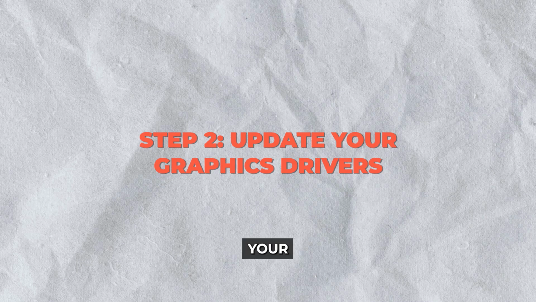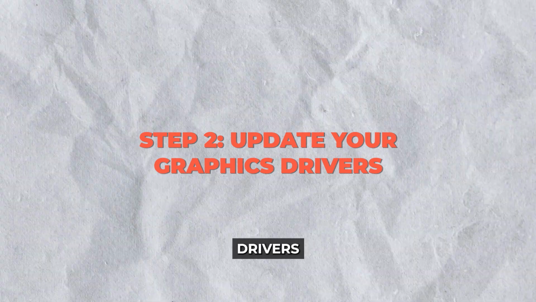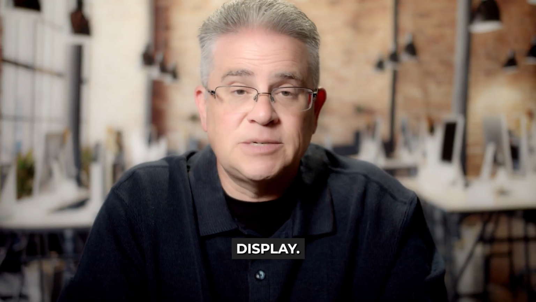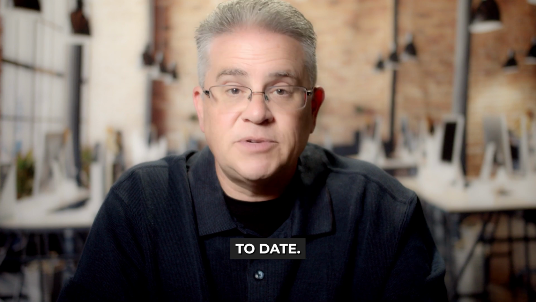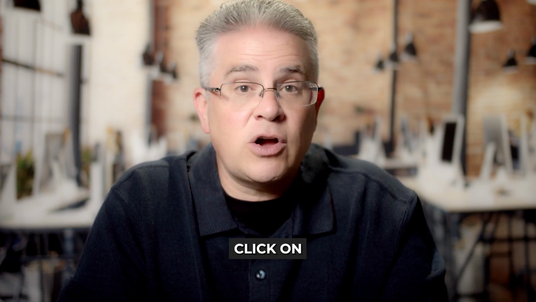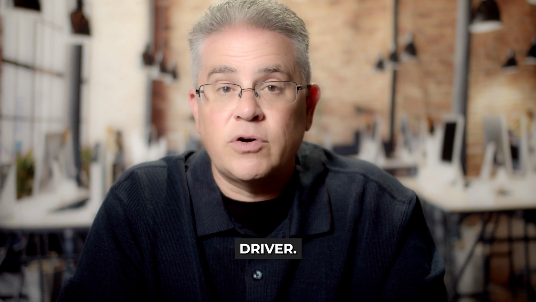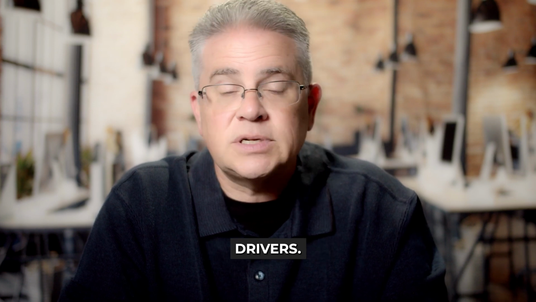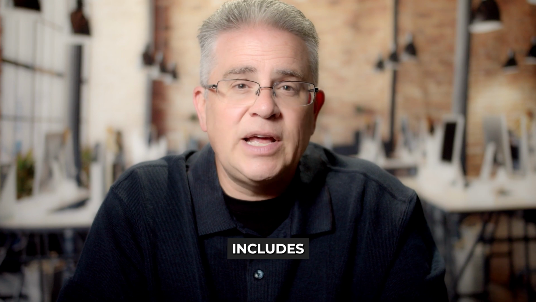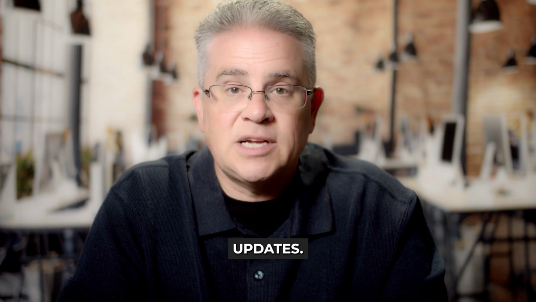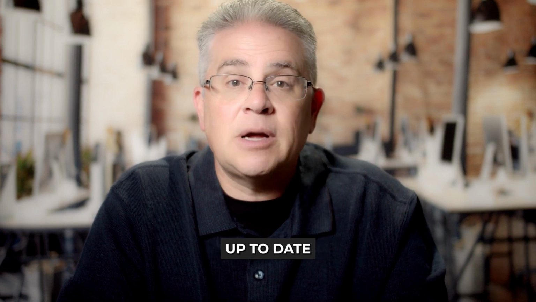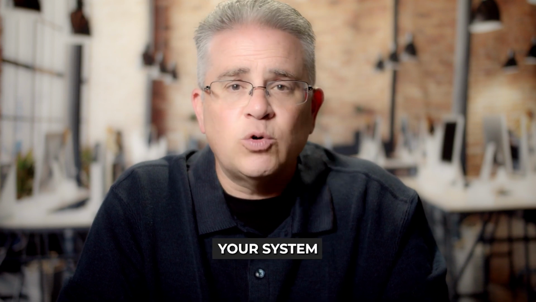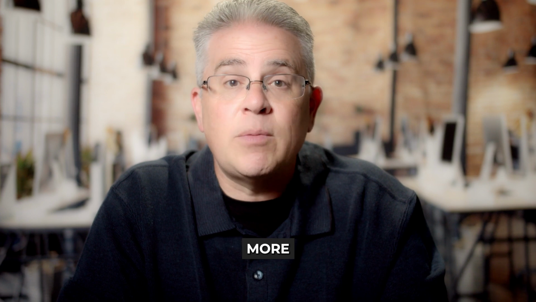Step 2. Update your graphics drivers. Outdated graphics drivers could be the culprit behind the foggy display. Here's how to ensure your drivers are up to date. For Windows users, go to Device Manager, Display Adapters, right-click on your GPU, select Update Driver, choose Search automatically for drivers. For macOS users, Apple usually includes driver updates in its macOS updates. Ensure your operating system is up to date by visiting System Preferences, Software Update. With updated drivers, your system can optimize graphics rendering more effectively, potentially resolving the fog.